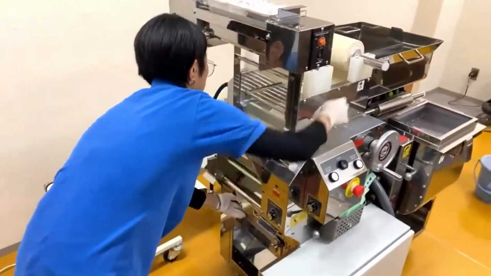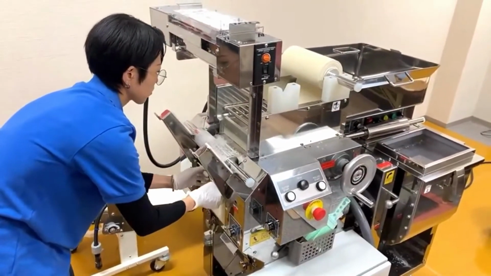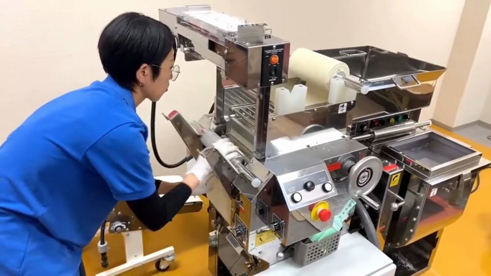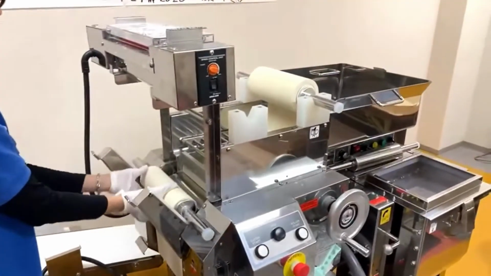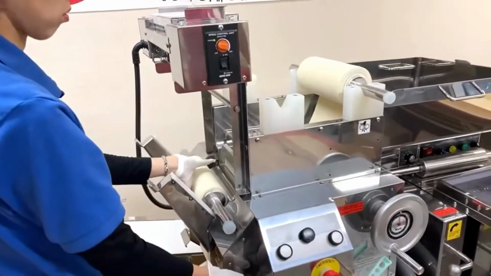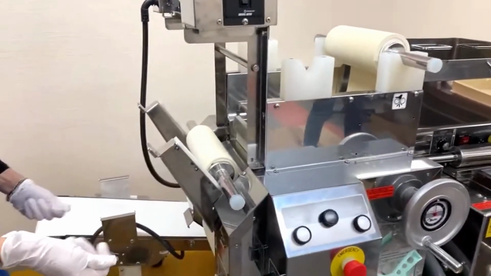And so after the combining process, we'll just have to thin it to the final thickness, and from this point on, we want to dust the dough so that it won't stick together.